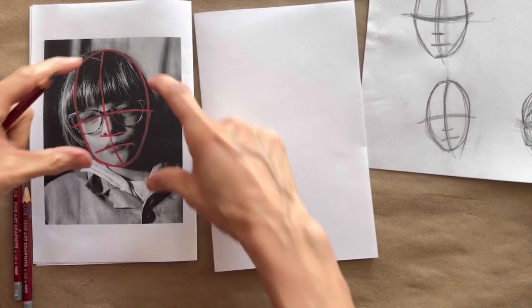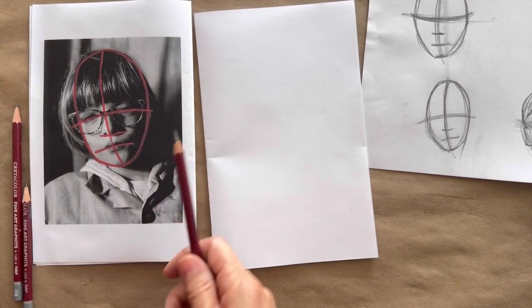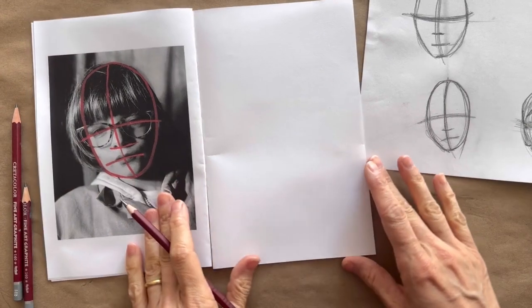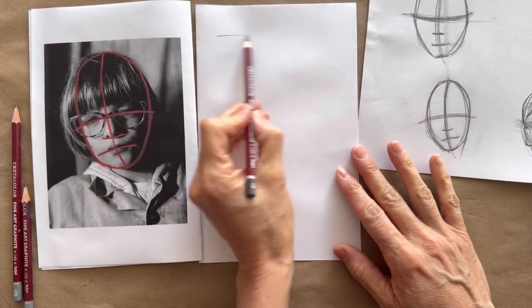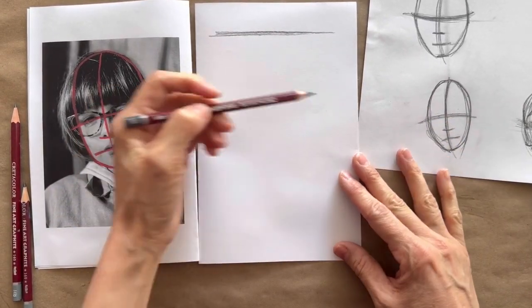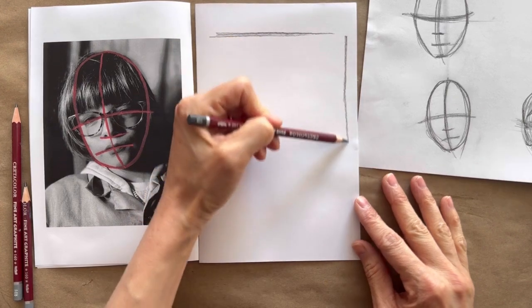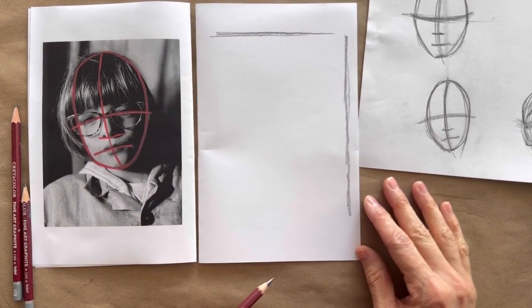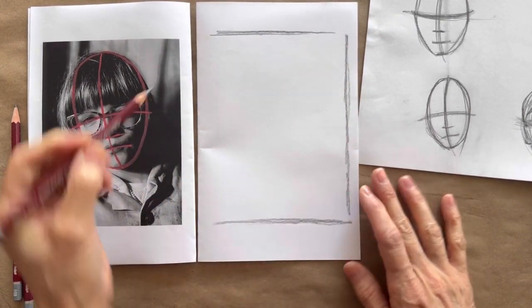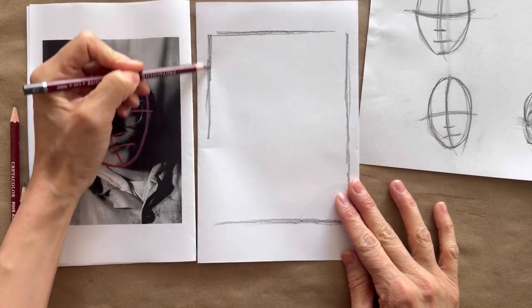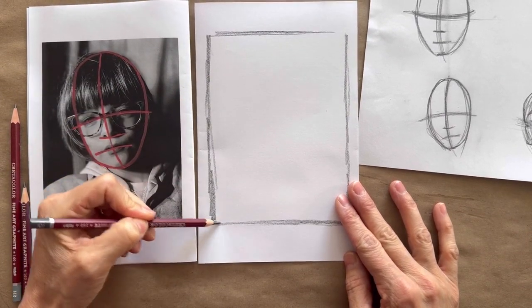Composition has to do with the positioning of your figure on your paper. So I'm gonna start with a frame. I like doing frames, kind of helps you to have a starting point, a middle point, and an end point. Just saying, okay, I gotta work within this space here.